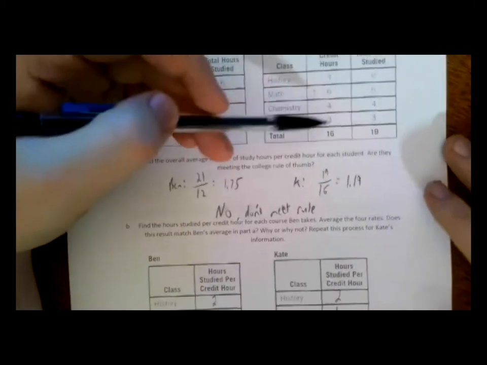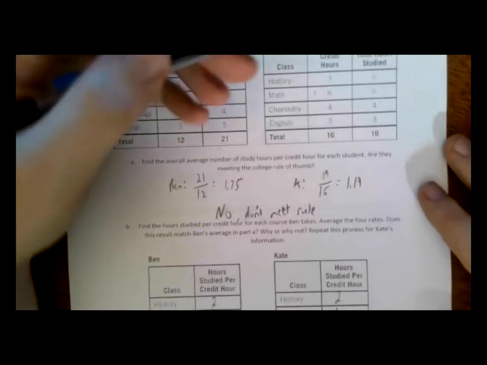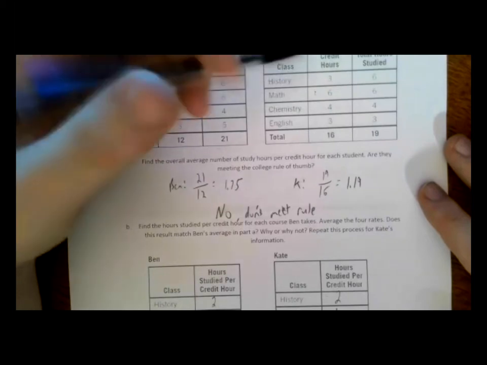Okay? So this is kind of what we call weighted averages. When something has more credit hours, it might be worth more than some of the other classes, right? So why are they not the same? It's because they have different credit hours for CATE.